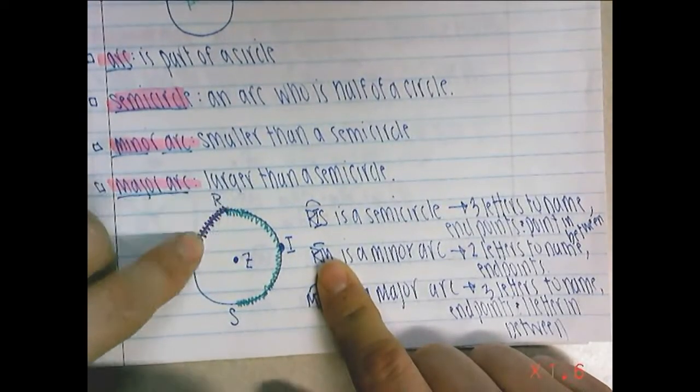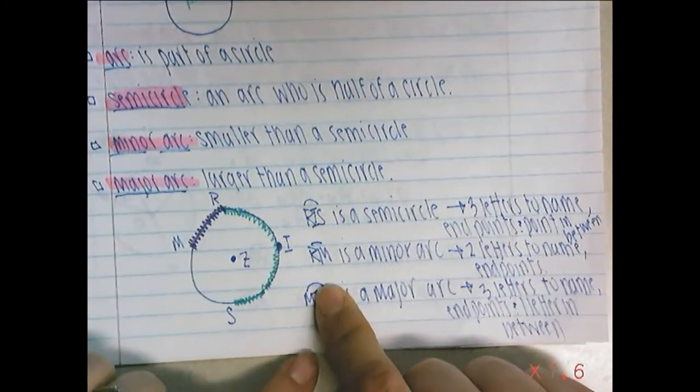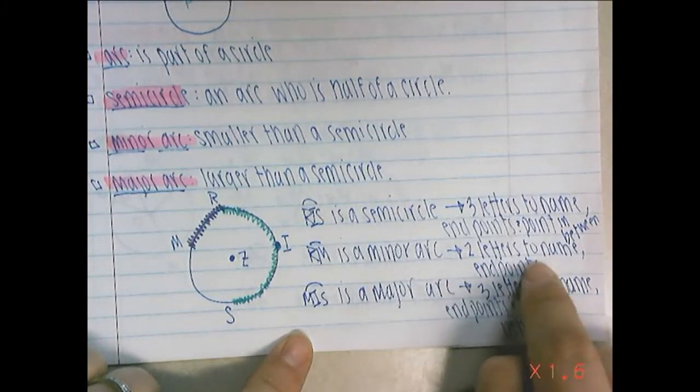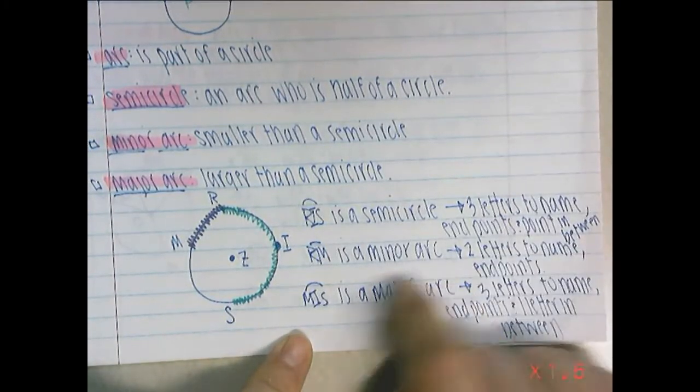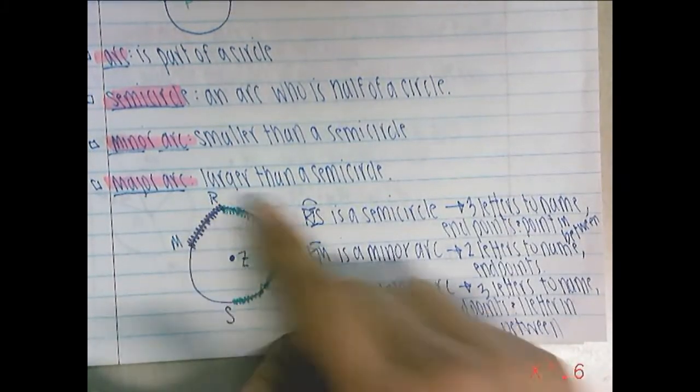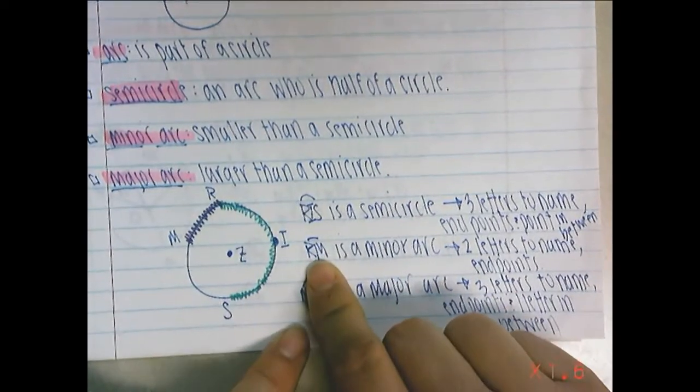RM, from R to M, which I highlighted in purple, is a minor arc. You only need 2 letters to name it, and those 2 letters are its endpoints. So R to M, a little arc over the top and the 2 letters.